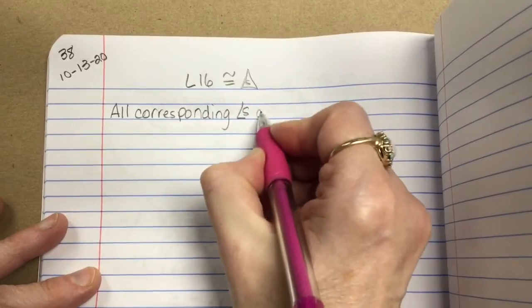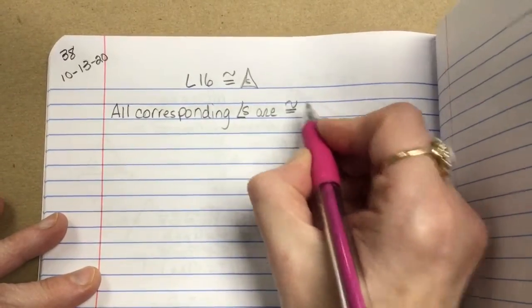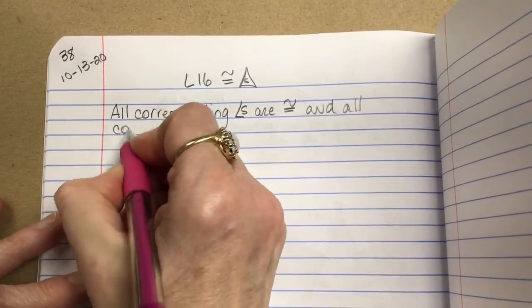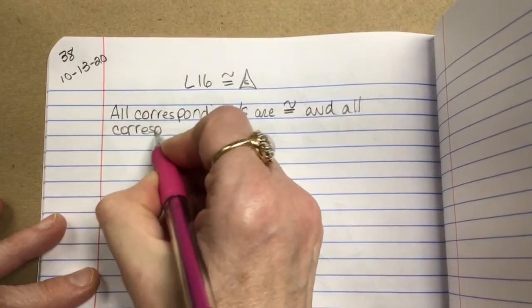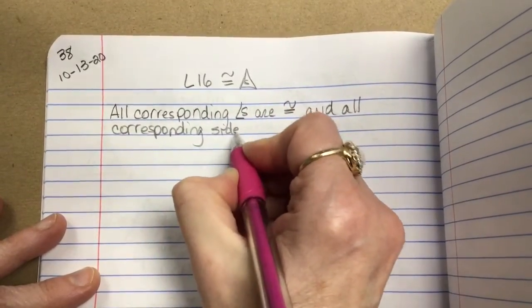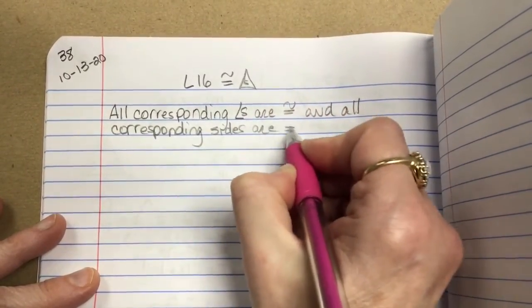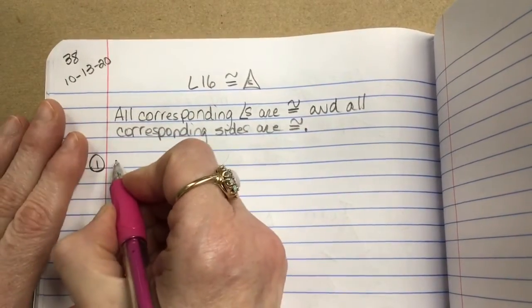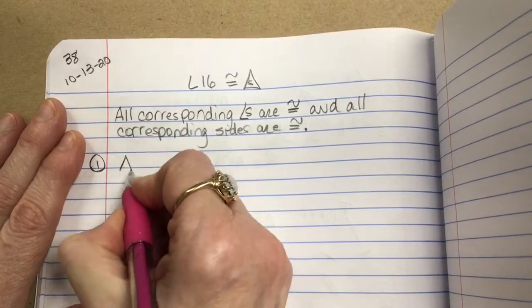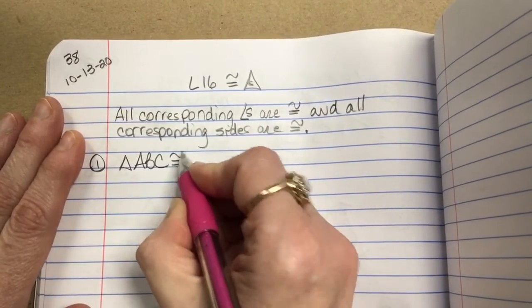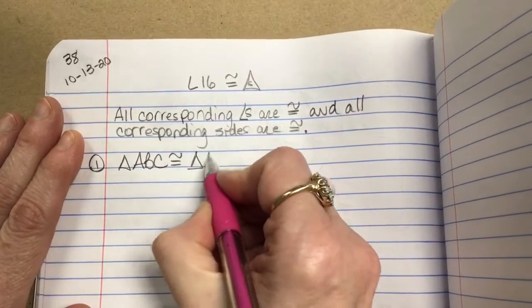Angles are congruent and all corresponding sides are congruent. In problem number 1, I'm going to say that triangle ABC is congruent to triangle DEF.